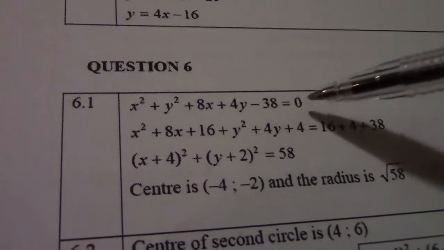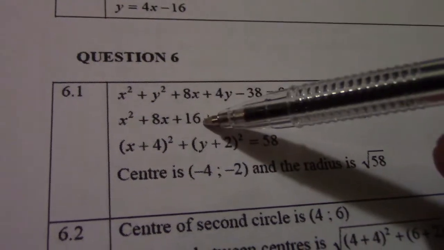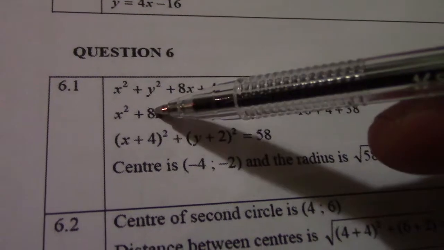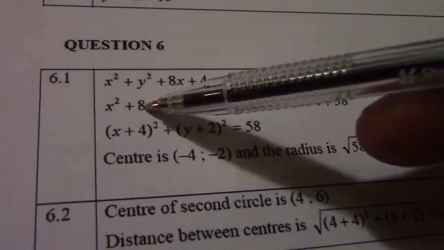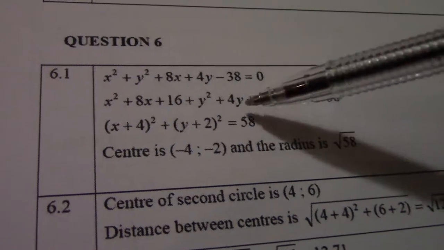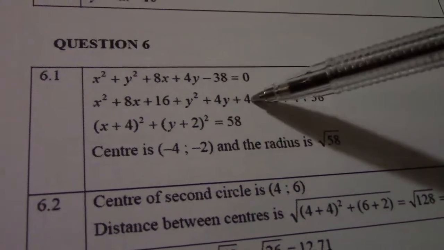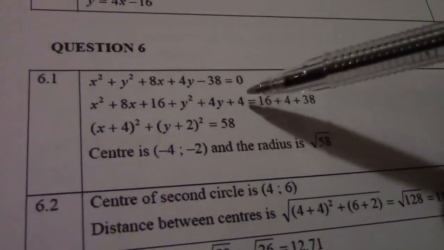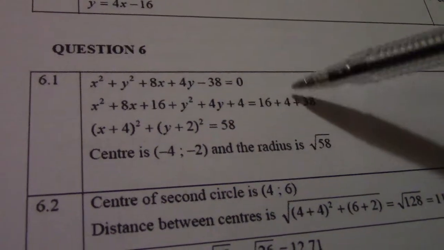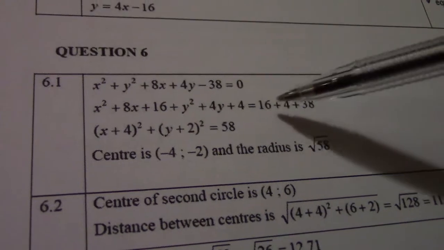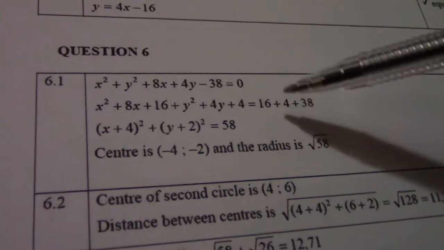So 6.1, I have x squared plus y squared, 8x given to me. So I've taken x squared plus 8x here to make it a perfect square, 8 divided by 2 gives me 4, 4 squared gives me 16. There 4y, 4 divided by 2 gives me 2, 2 squared gives me 4. So I'm adding 16 and 4, what I do one side I have to do the other side, so I've taken 38 over, plus 16 plus 4.